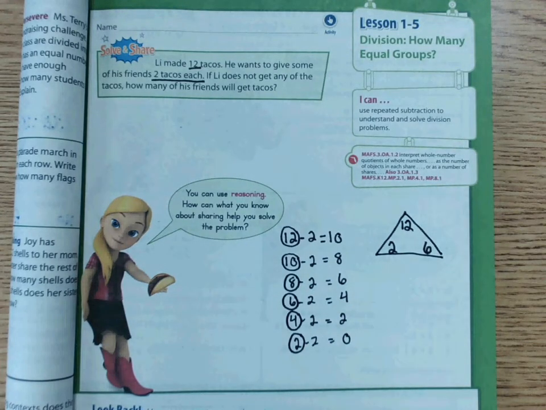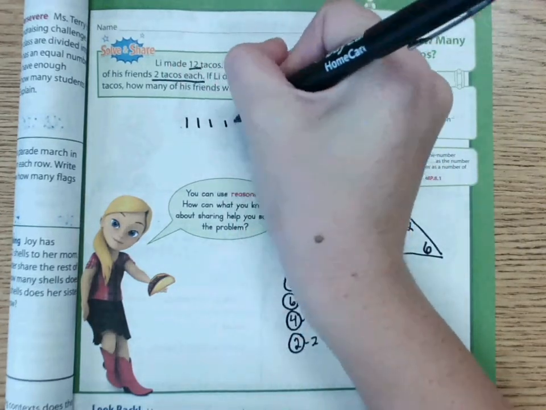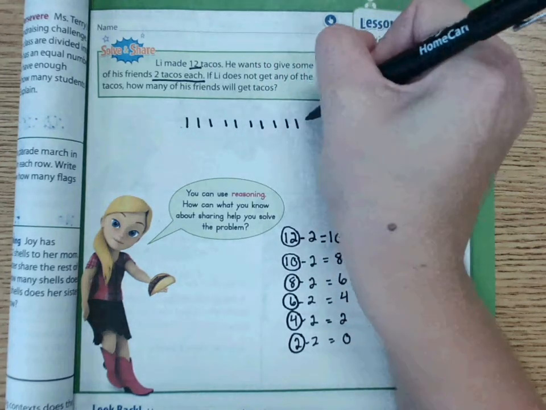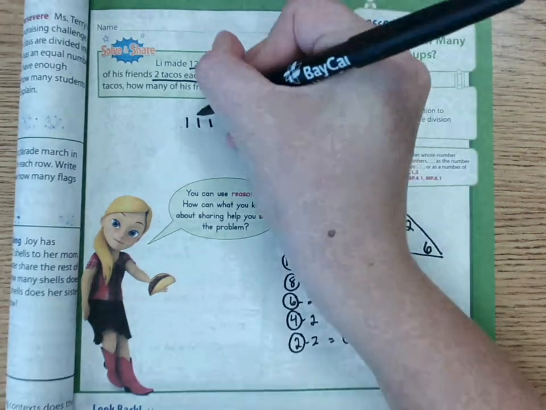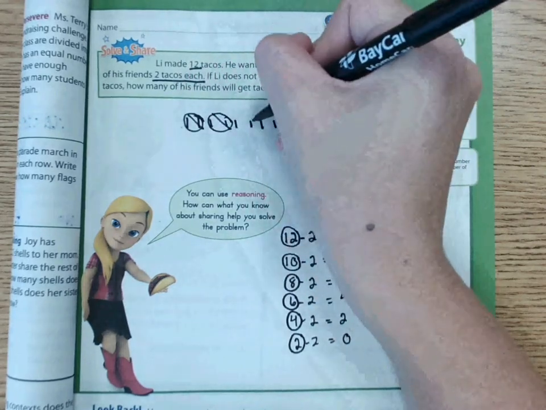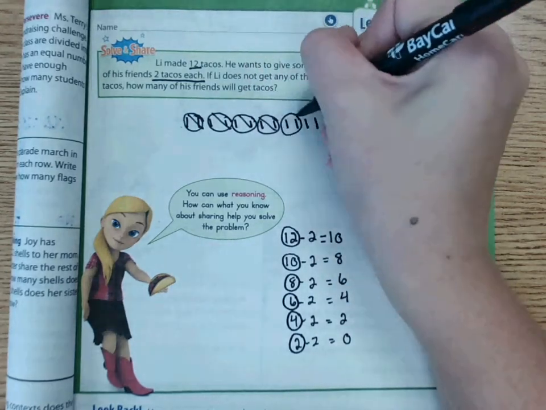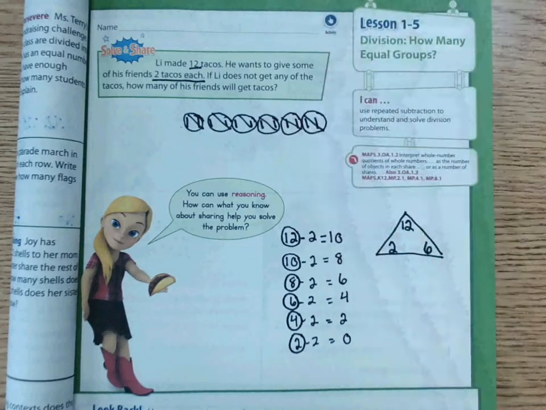Another way you could have done this was by drawing 12 and then slowly crossing out as you go. So we would have 1, 2, 3, 4, 5, 6, 7, 8, 9, 10, 11, 12, and subtracting 2, 4, 6, 8, 10, 12. So counting out our 12 and then taking away 2 at a time, which would give us 6 groups.